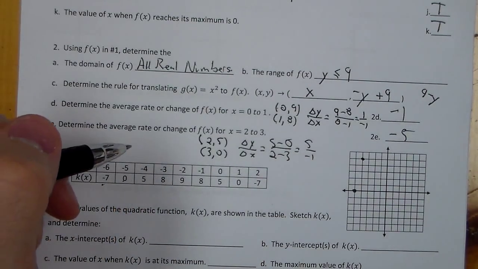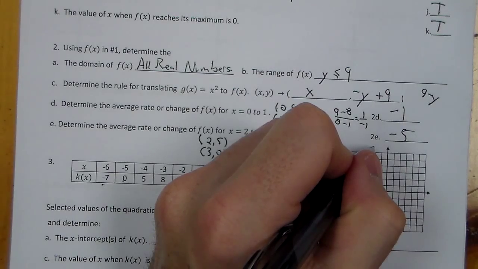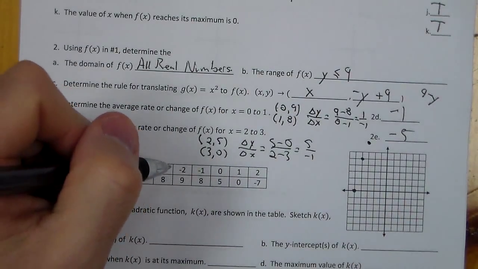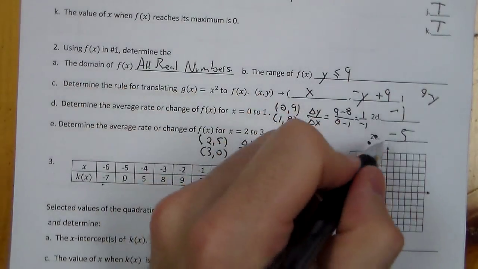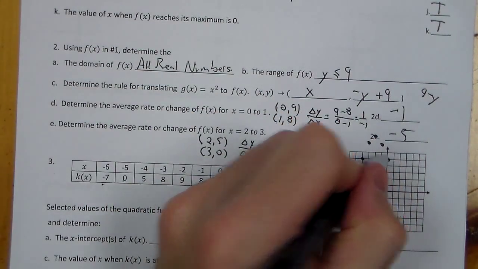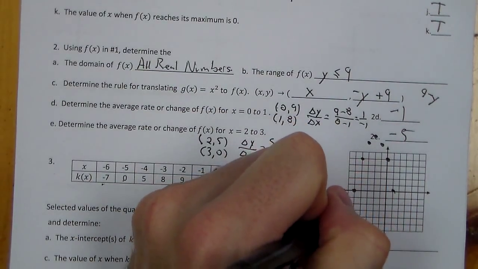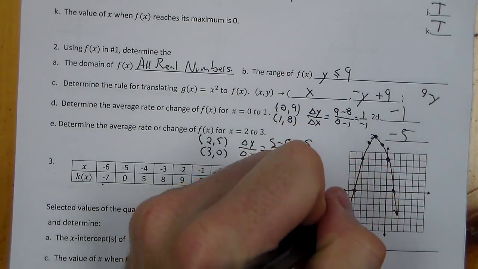Negative 3, 8 would be up off of the graph, about right there. Negative 2, 9. Again, further off. Negative 1, 8. Back down. 0, 5. Hits here. And then 1, 0. So we can kind of see it looks like this approximately.